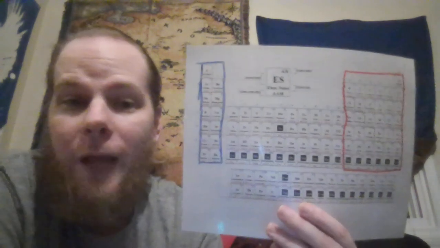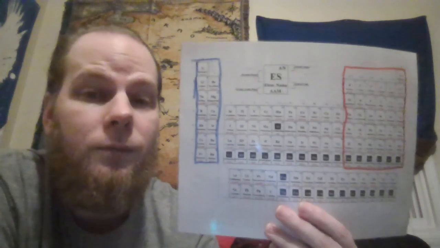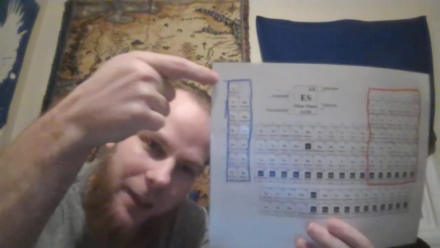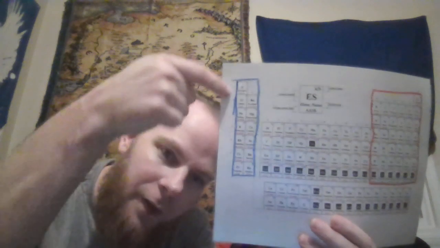Okay, everything in group 1 has one valence electron. You can draw out the Bohr diagrams. You'll find every single atom in this first column, every one of them, a neutral one, has one valence electron. Everything in group 2 is going to have 2.